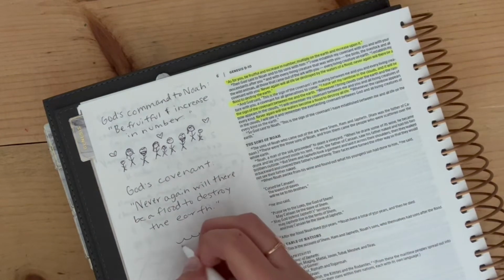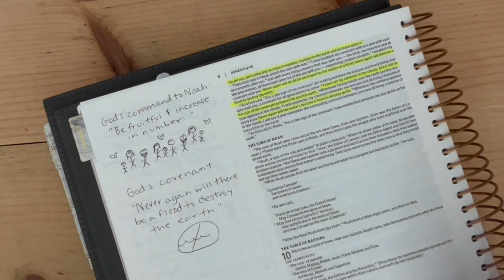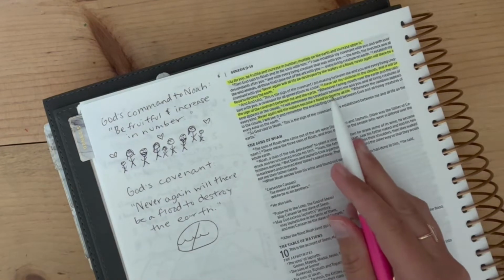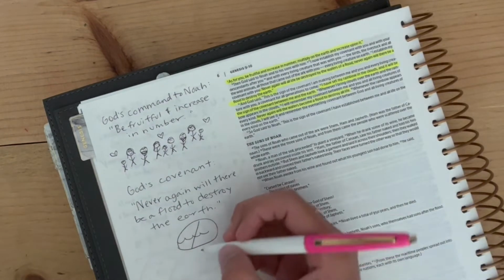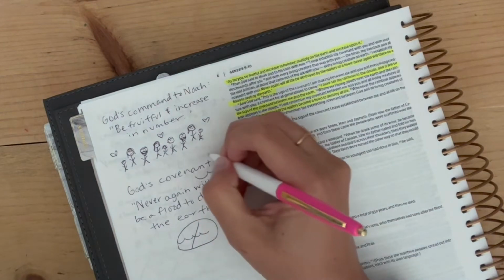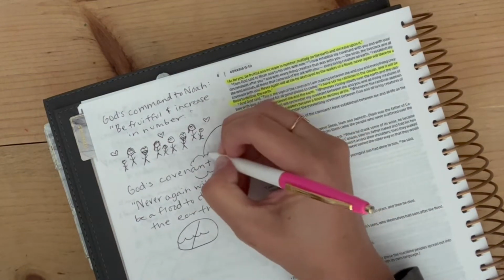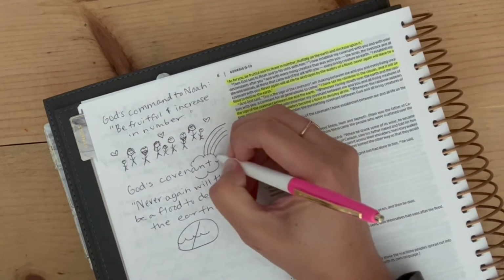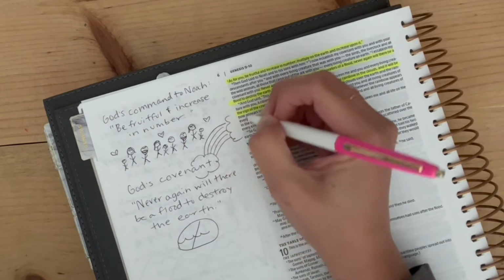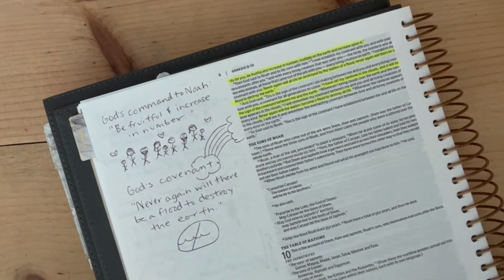So I'm going to do water with a no symbol through it, so we know we're not going to be flooding the earth again. And then his promise is made through a rainbow. That was the covenant. So I'm going to stick that over there.